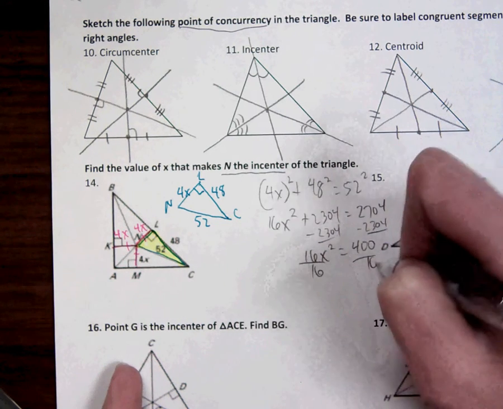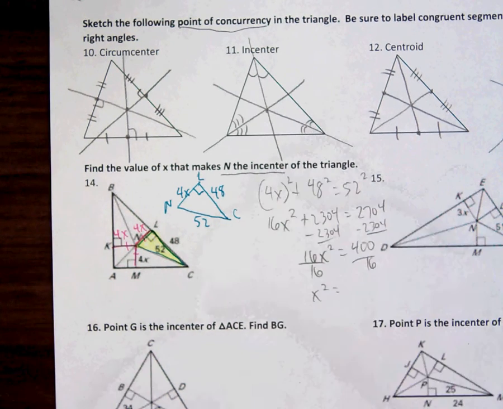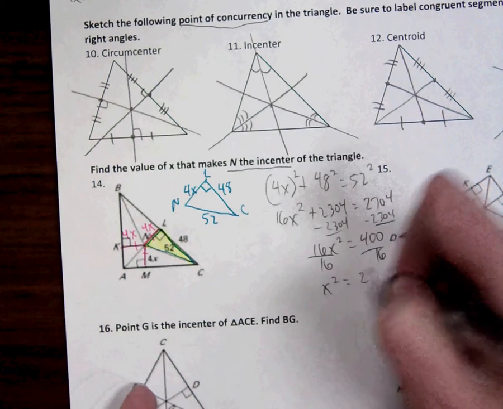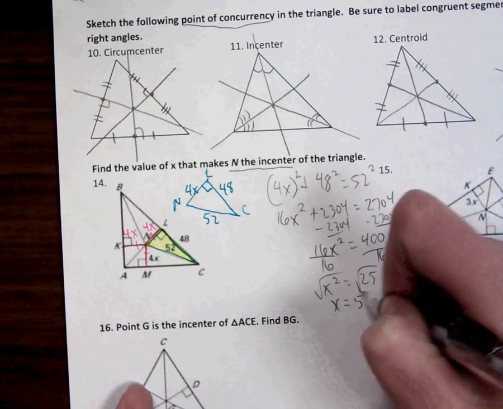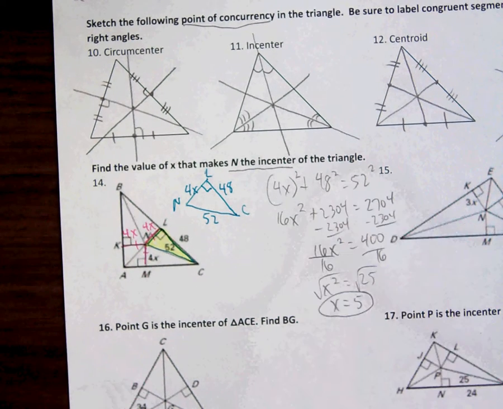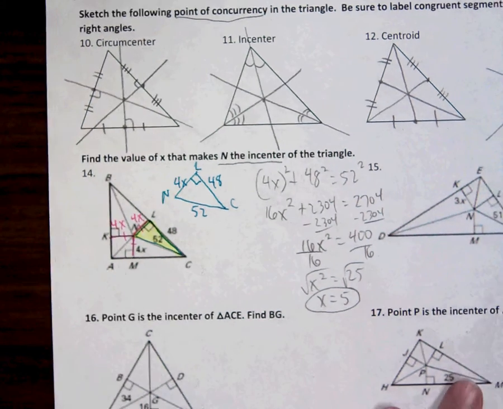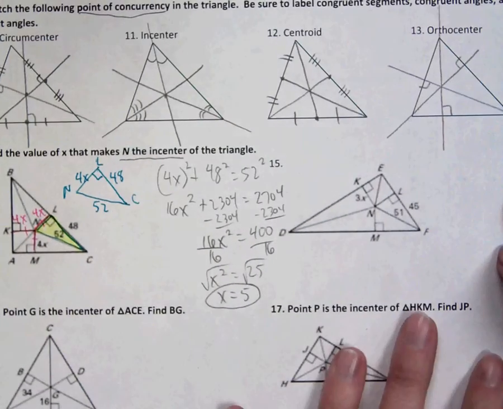Divide by 16. Should know that, but I didn't. 25. And then take the square root. Since we know that we're talking about a distance, we know positive 5 is going to be the only answer here. So if you look at 15, 15 is just practice to do the same thing again.